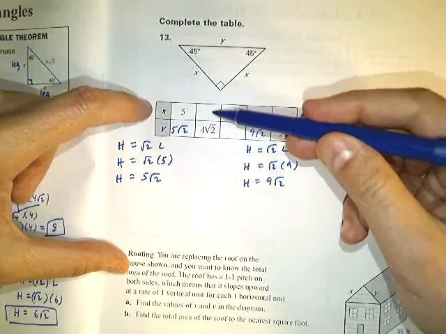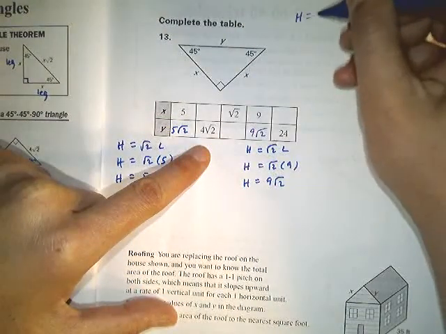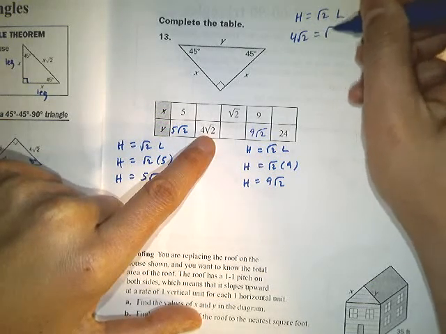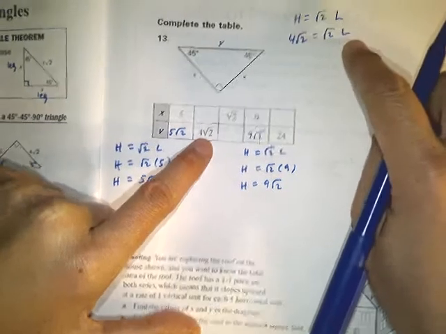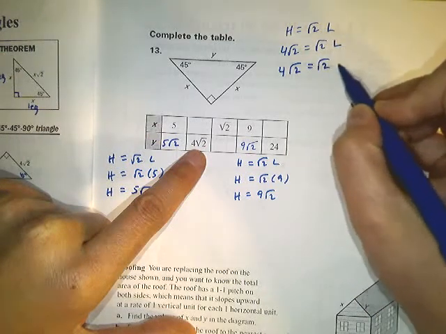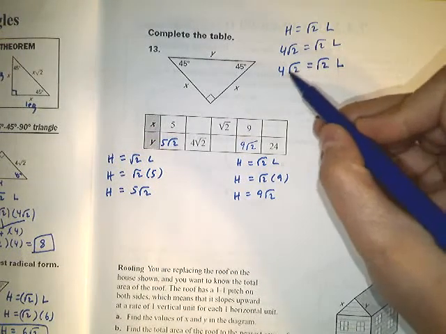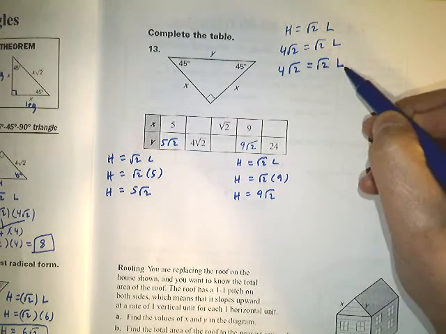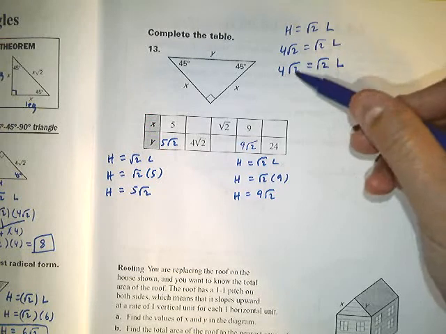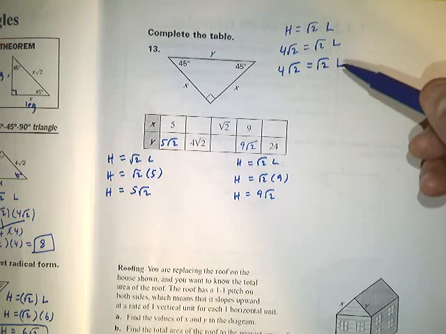So how about this one? We're going to find a leg length here. I'm doing the second problem. So if the hypotenuse is 4 root 2, and we don't know how long the leg is, L, well, 4 root 2 equals the square root of 2 times L. You can think of this in a couple ways. 4 times the square root of 2 is the same as the square root of 2 times what? If just mentally you're like, that would be 4, because 4 times root 2 equals root 2 times 4. It's just the opposite order, but when you multiply, same thing, right?